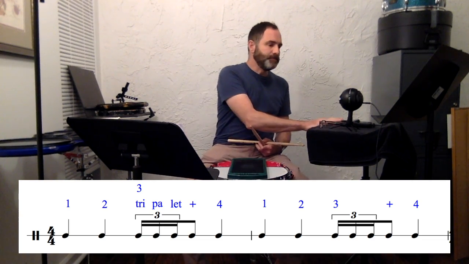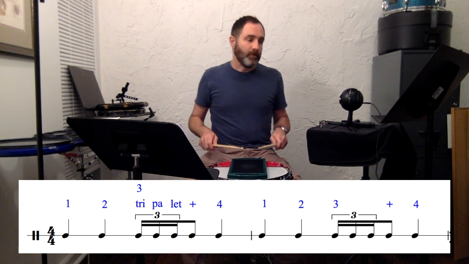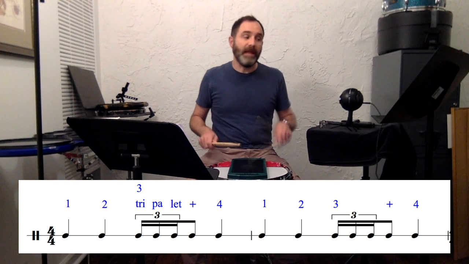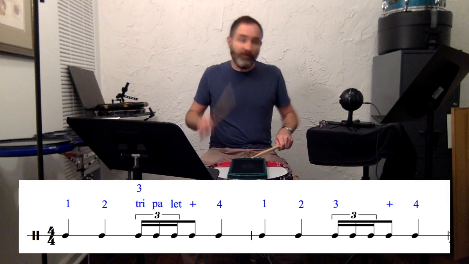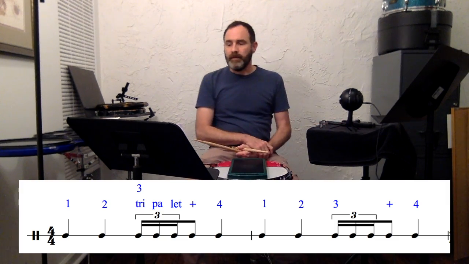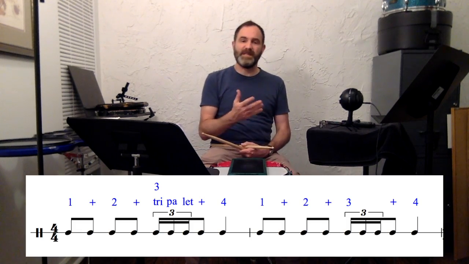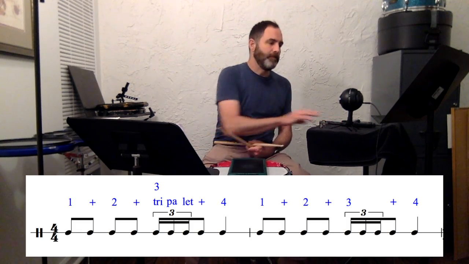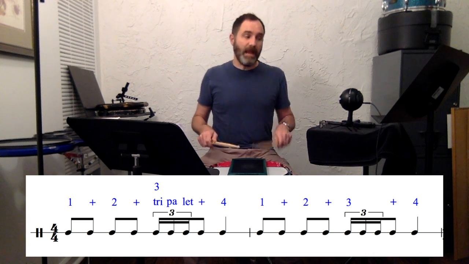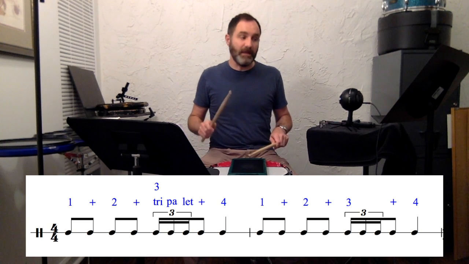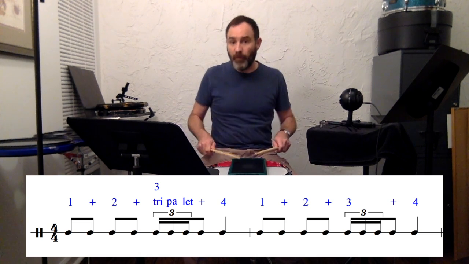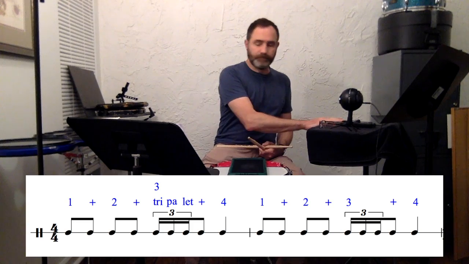Let's play it again. 1, 2, triplet and 4. 1, 2, 3 and 4. Let's add some 8th notes on beats 1 and 2 to help us set up our timing for this. 1 and 2 and triplet and 4. 1 and 2 and 3 and 4. Make sense?